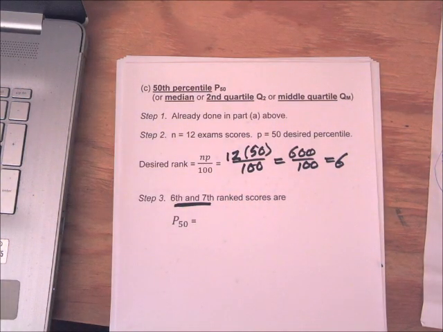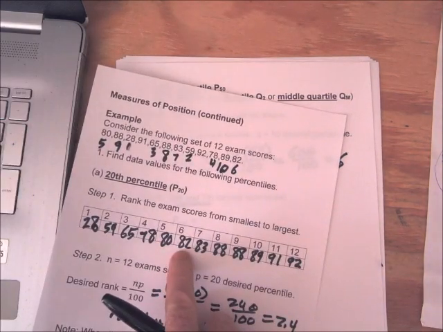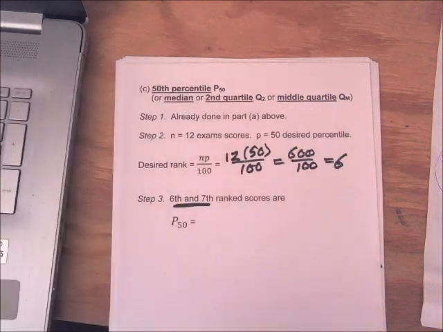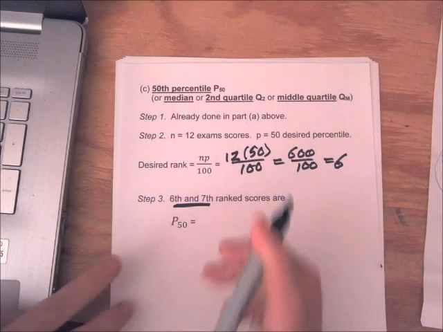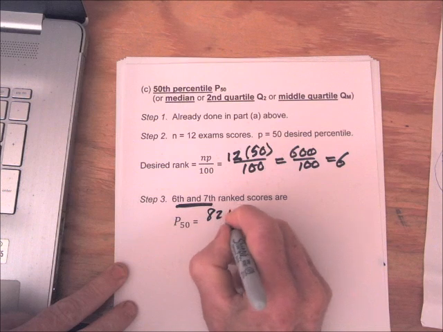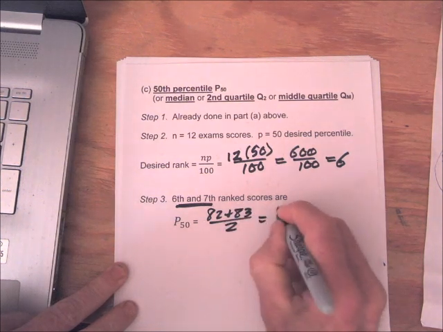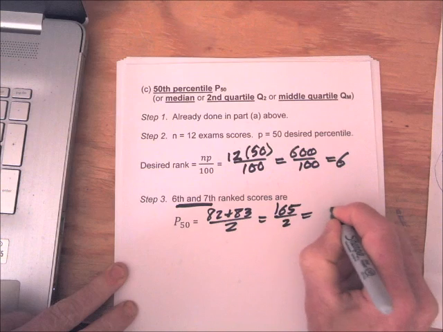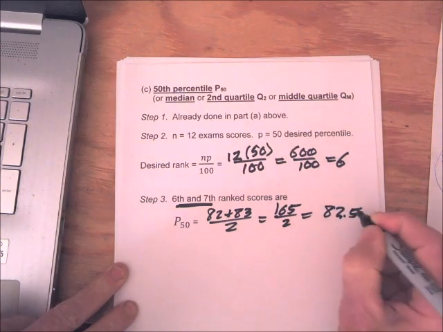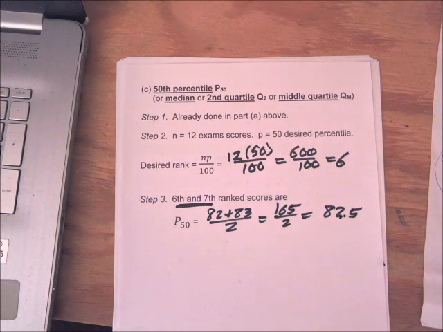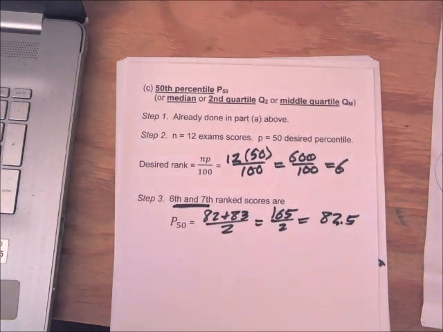If it's 6 point something, you round up to 7th, but if it comes out to be 6 exactly, then take the average of the 6th and 7th ranked scores. So the 6th ranked score is 82, the 7th rank is 83. So P50 is 82 plus 83 over 2, 165 over 2, 82.5. So the 50th percentile, which is also the second quartile, also called the median, is 82.5. So that's another way of computing the median. We can use the percentile to compute the median.